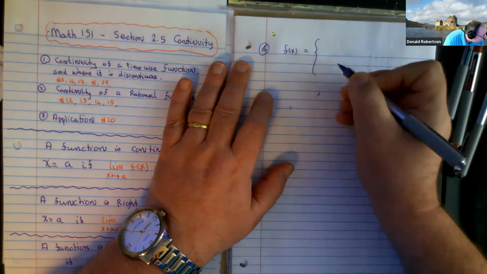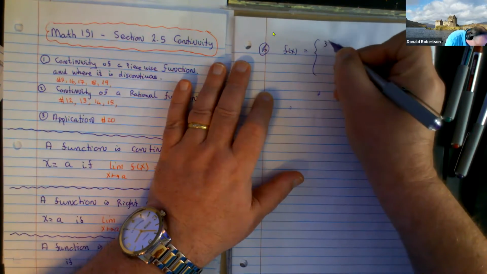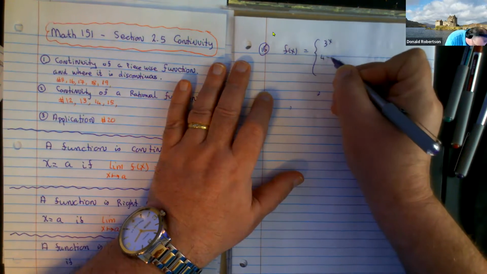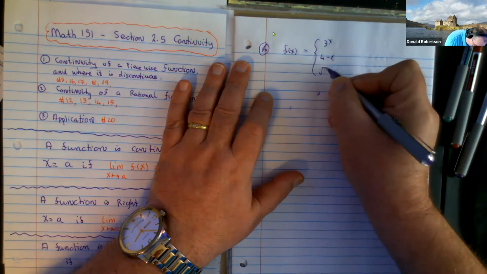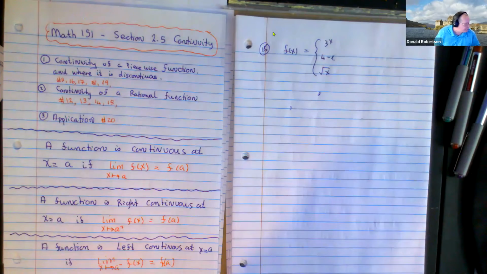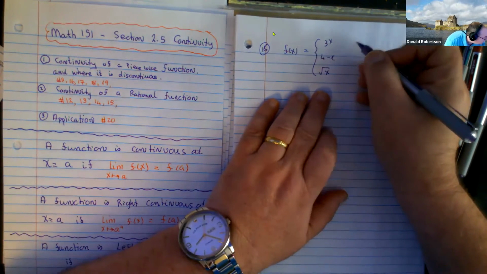Now, although I'm doing this on paper, you could just do it in Desmos and look at the picture. The only thing about Desmos is you have to know where the dots are, so that's something you have to be careful about.